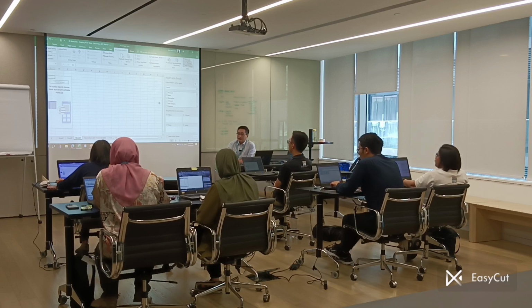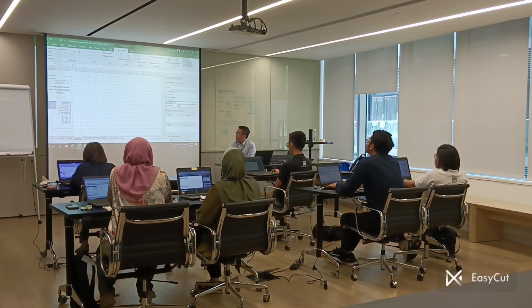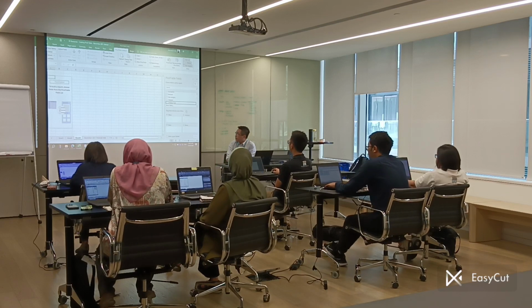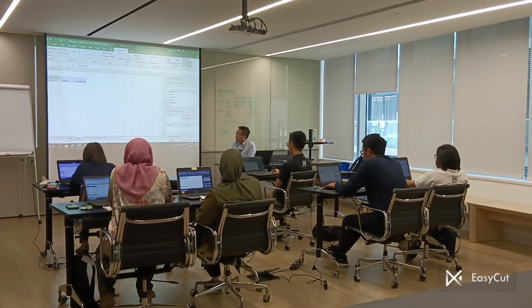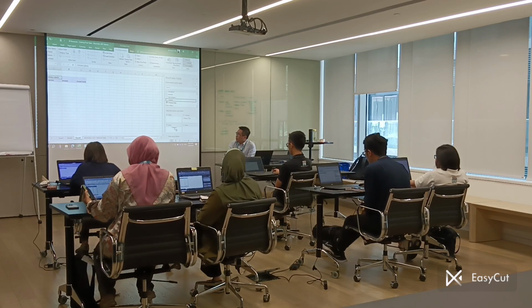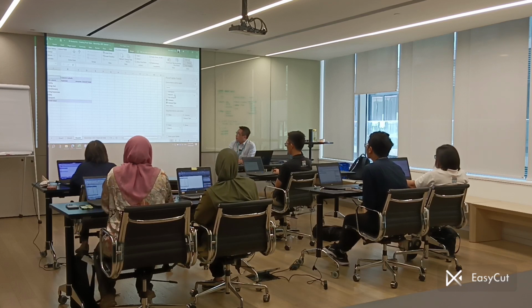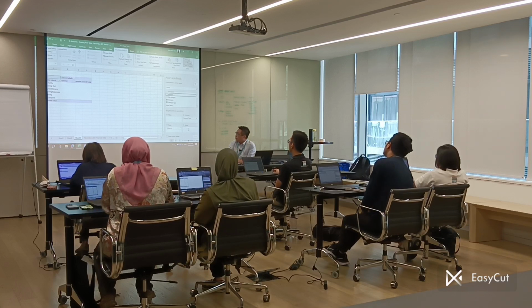Okay, so far? Then from the fields, say for this example, let's put category type into columns, and then the category into rows, and then the amount into values.